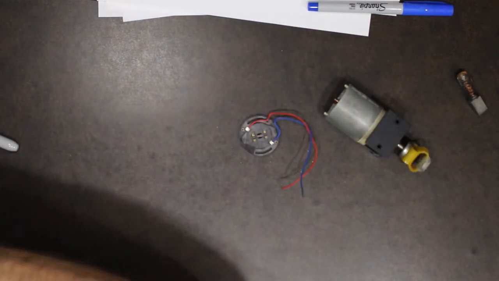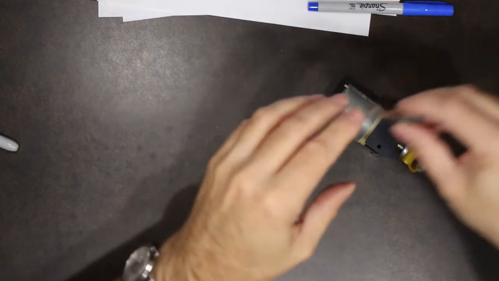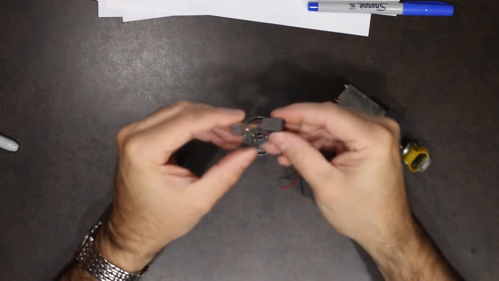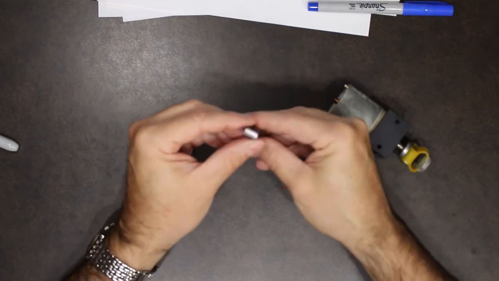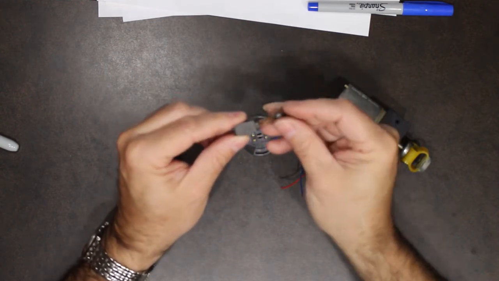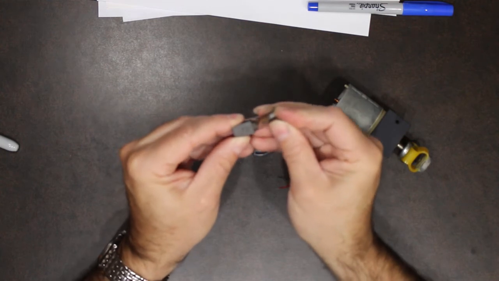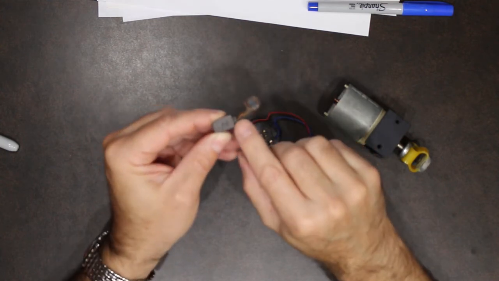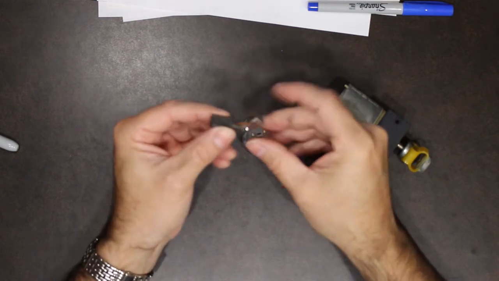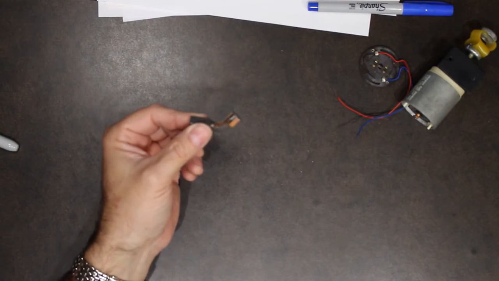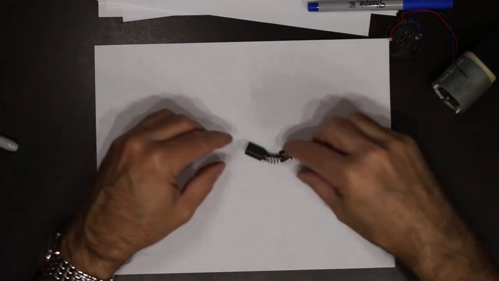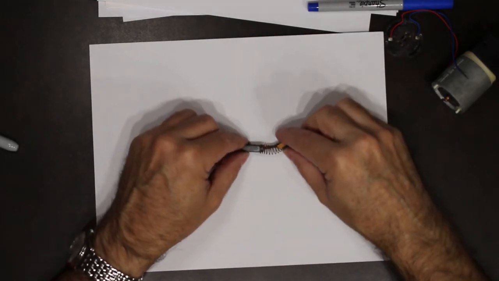So that's where the brushes come in. Here is a full-size brush from a larger motor. Basically, it is a soft carbon material. It is spring loaded, and you'll see that there is a wire that runs through the spring to this metal plate. Let me just put a white background so you can see a little better.